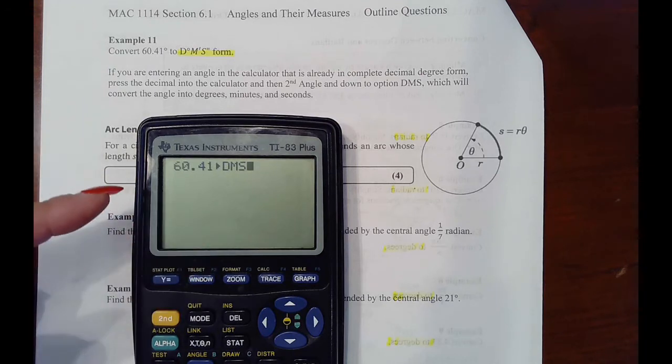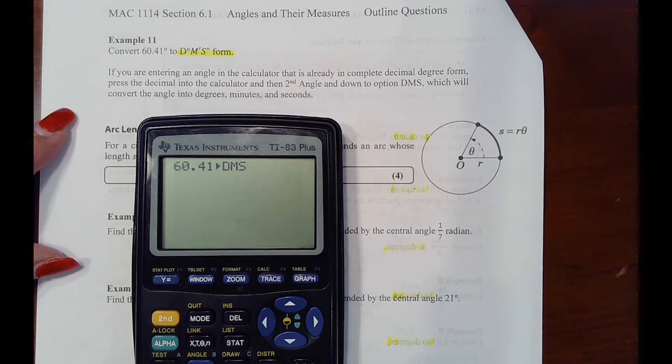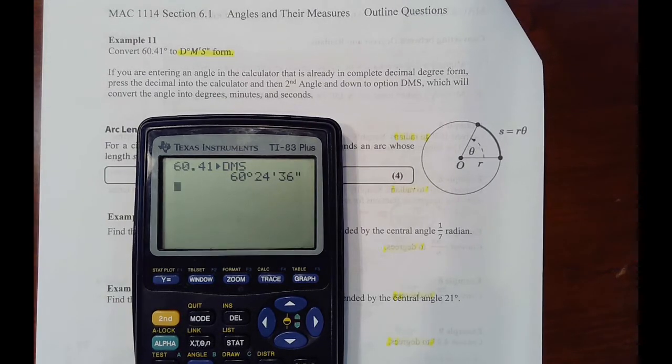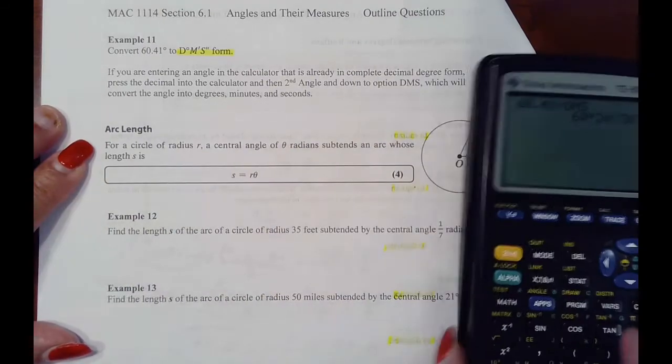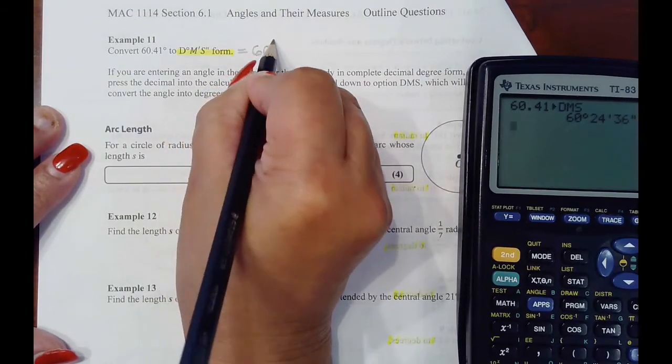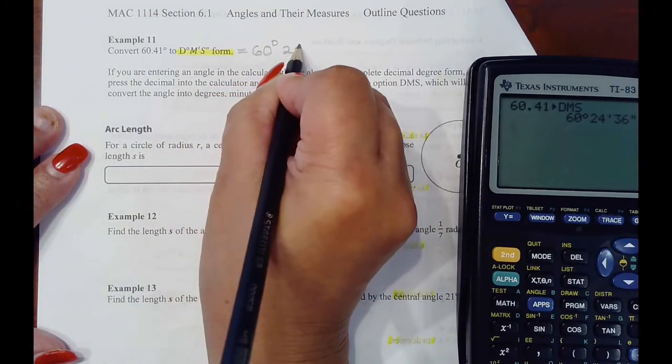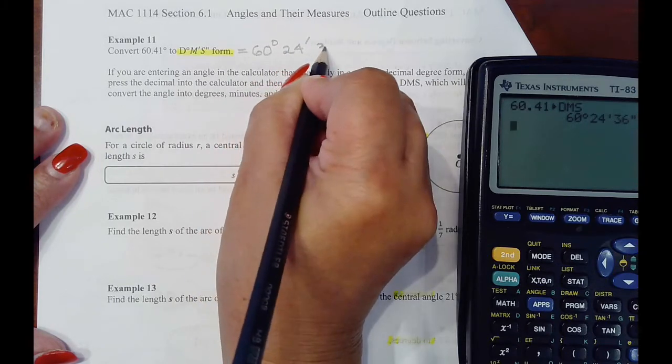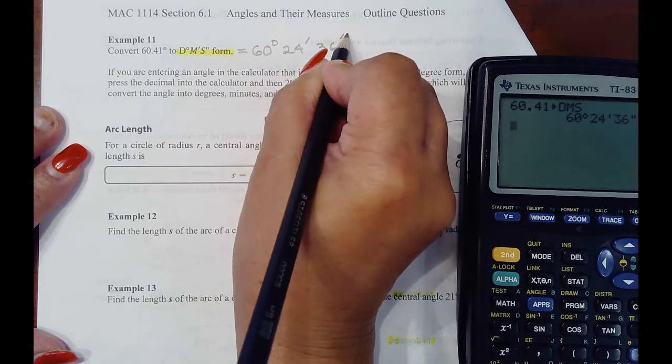It knows that you want to do this. Press enter again. And there you go. So I just pressed enter twice. Okay, so this is equal to 60 degrees, 24 minutes, and 36 seconds.